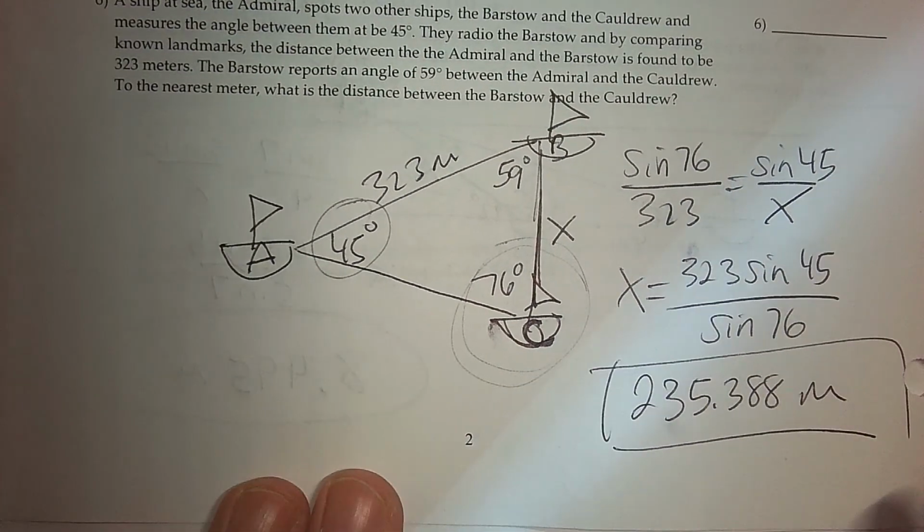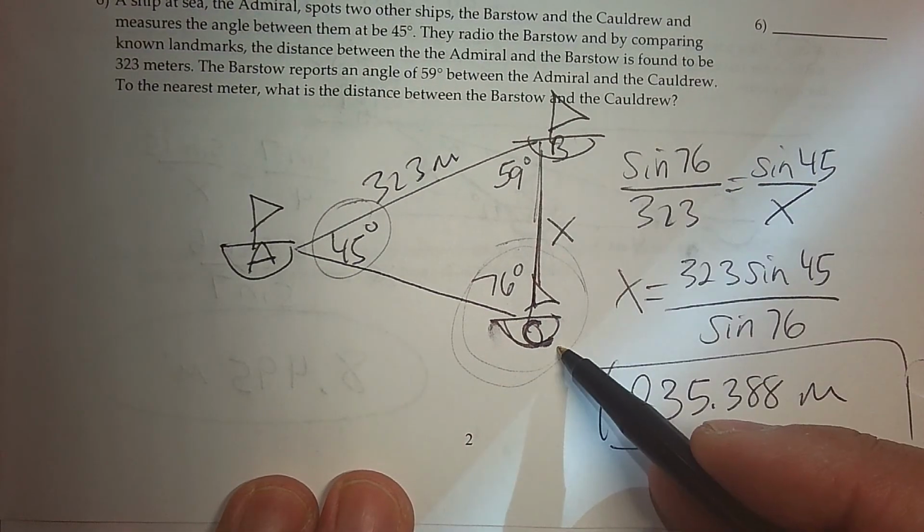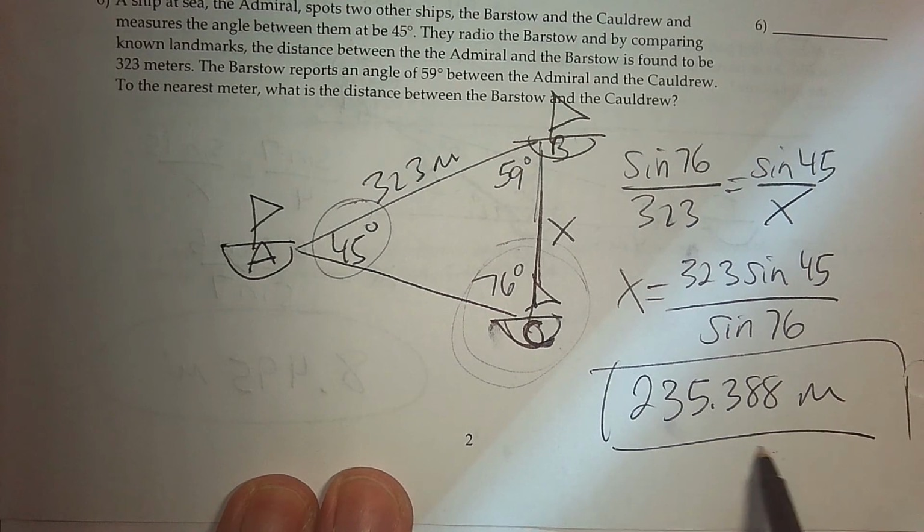So how far is the Barstow from the Caldrew? And the answer is about 235 meters. Turn the page.